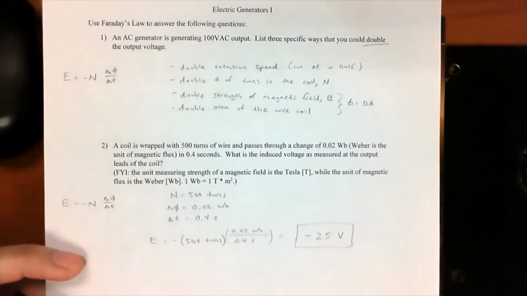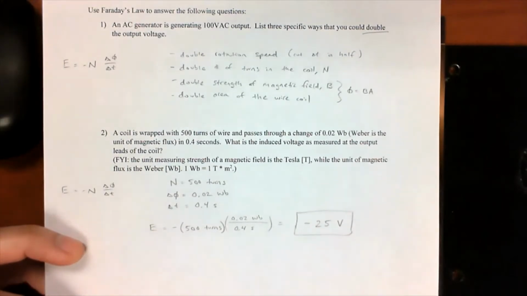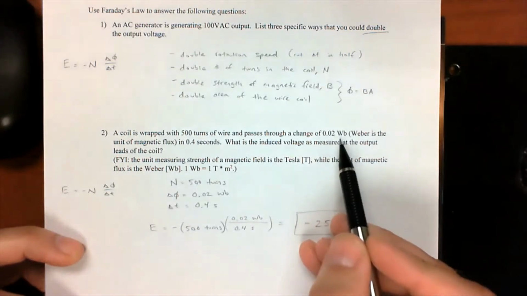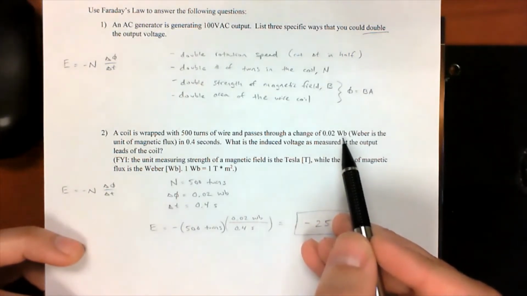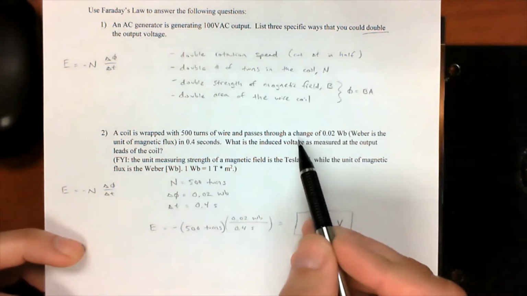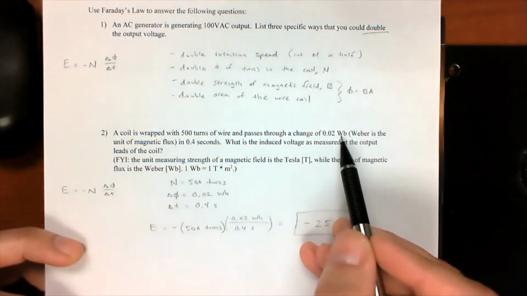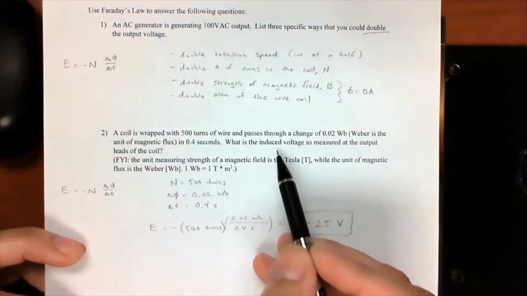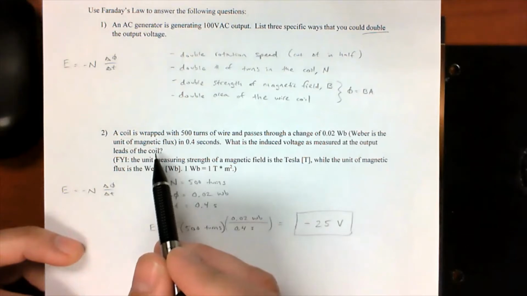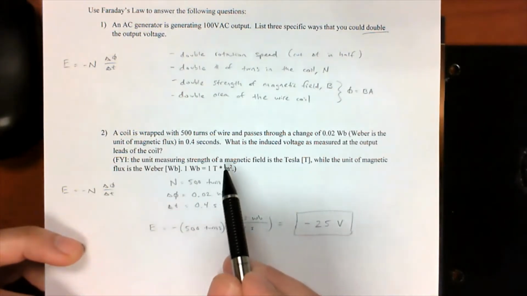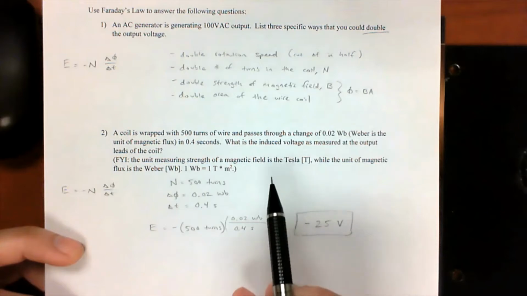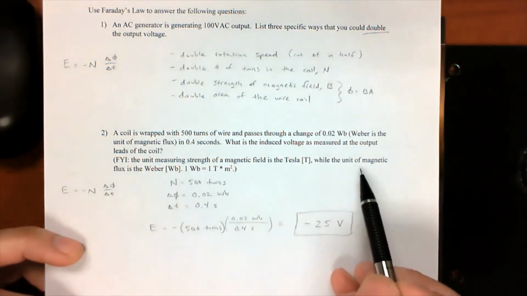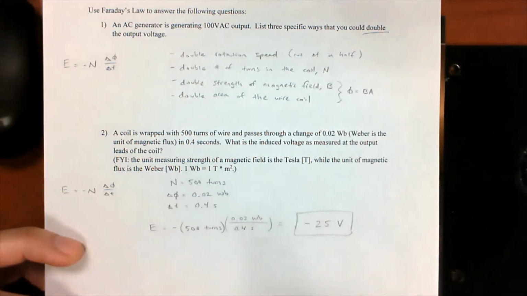Number 2 says that we have a coil of wire with 500 turns. It passes through a change of 0.02 Weber. This is pretty nice because it tells us the change of magnetic flux. We don't have to calculate that. It's already given to us. And that happens in 0.4 seconds. What is the induced voltage as measured at the output leads of the coil? This reminds us of what we talked about previously, which is that the units for magnetic field strength are Tesla, and the units for flux are Weber.